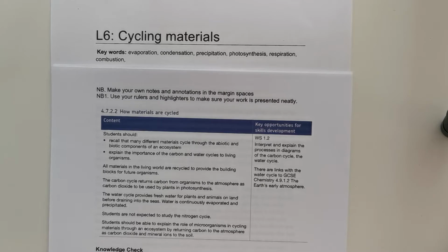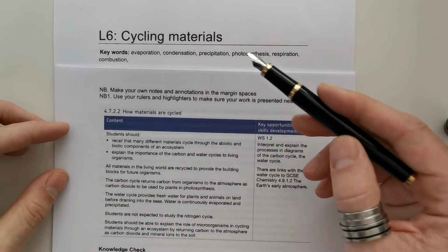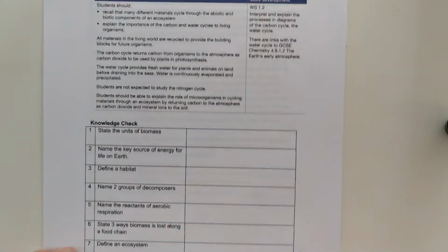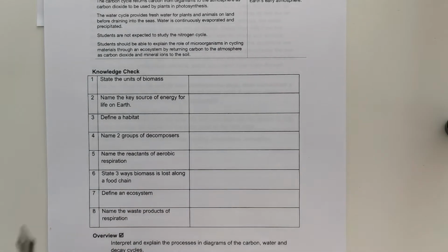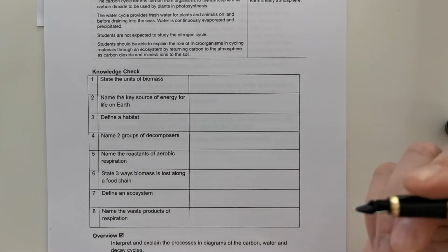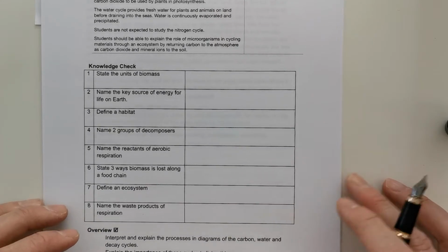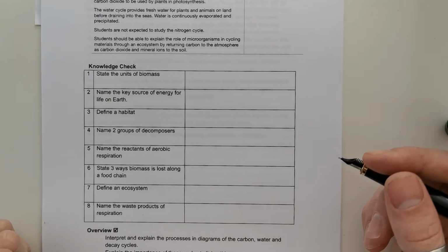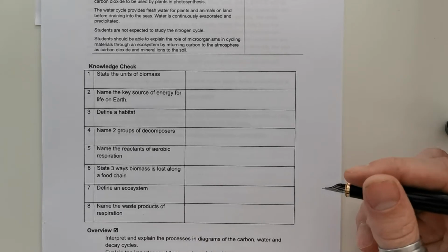So, as you'll see on page 2 of your ecology part 2 booklet, lesson 6 starts with some knowledge check questions. If you have a little look at those questions, pause the video at this point, review any notes that you've got from lessons 1 to 5 and see how many of these questions you can answer, and then unpause the video and we will carry on looking through the answers in a moment. So pause the video and have a go, please. Right, you should have unpaused the video, so we'll go through the answers nice and efficiently.